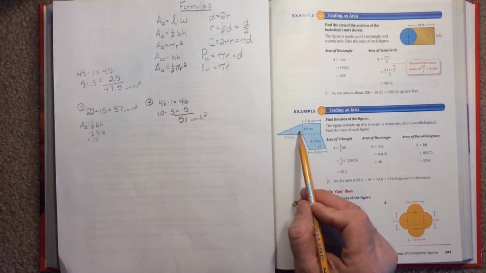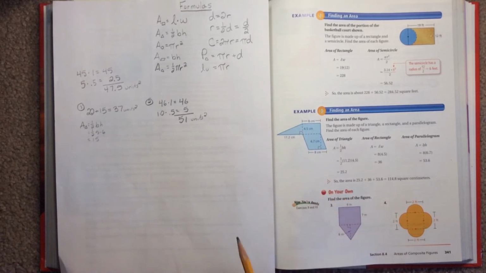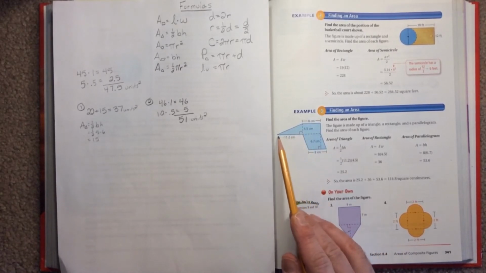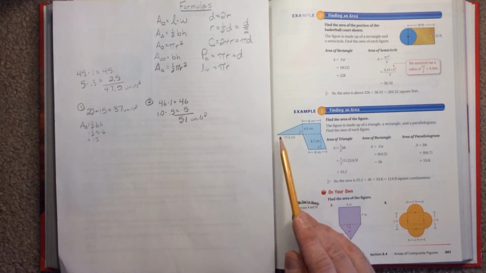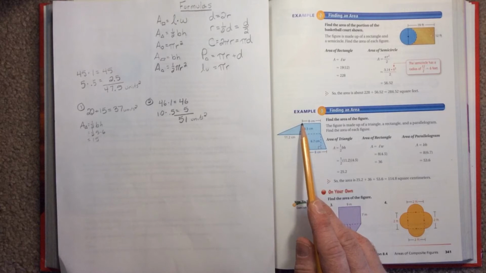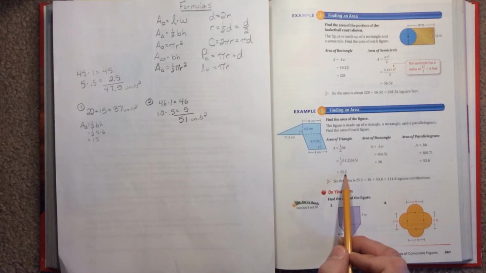You don't have to figure out which is the base and which is the height. Look at that little rectangle there. It touches the base and the height. So when we do this, we would do this triangle here. It'd be 1/2 times base times height, 1/2 times 11.2 times 4.5. And you'd get 25.2.